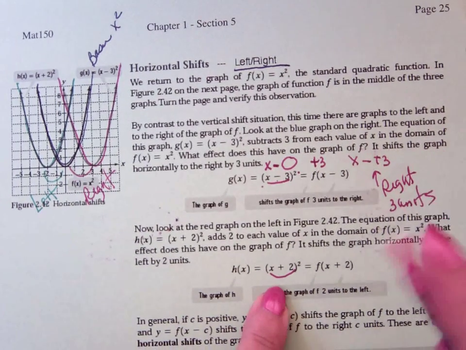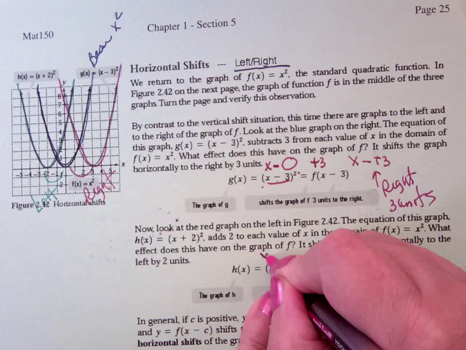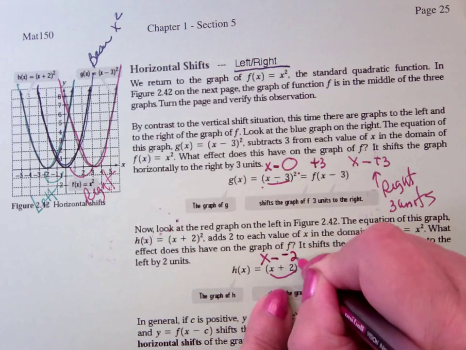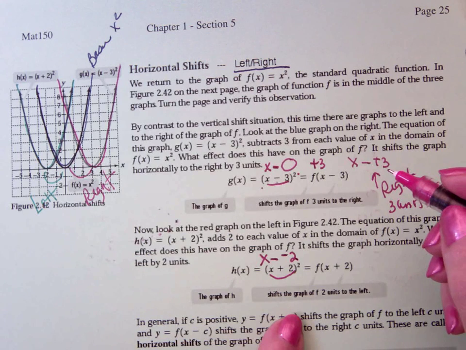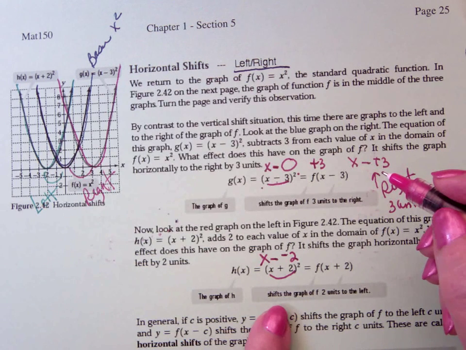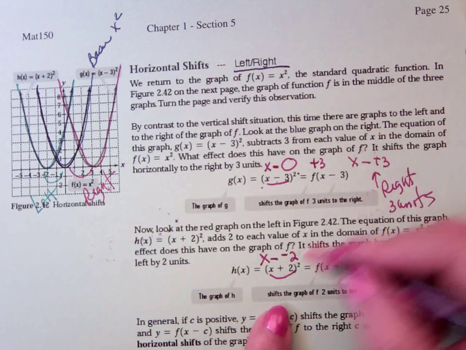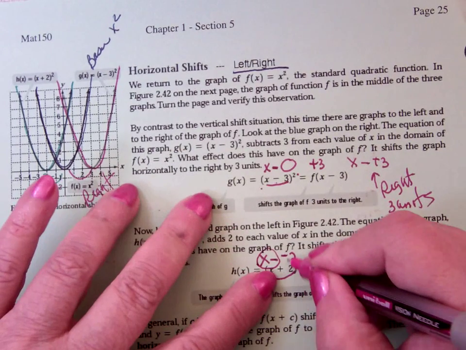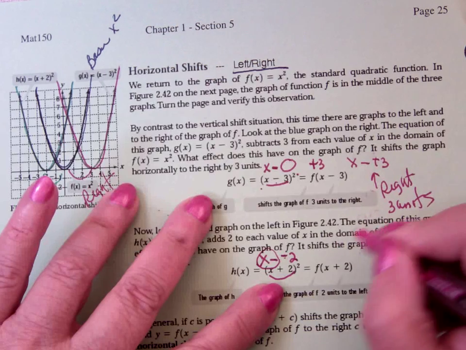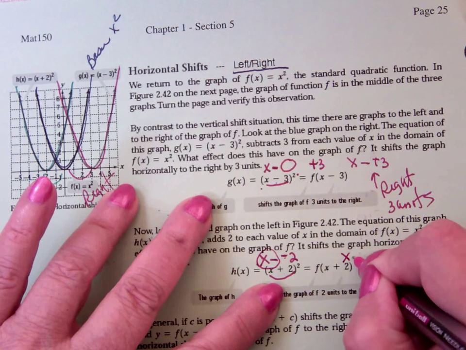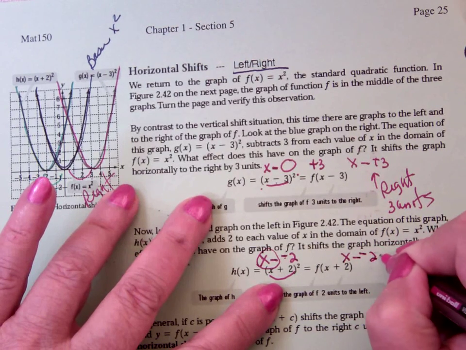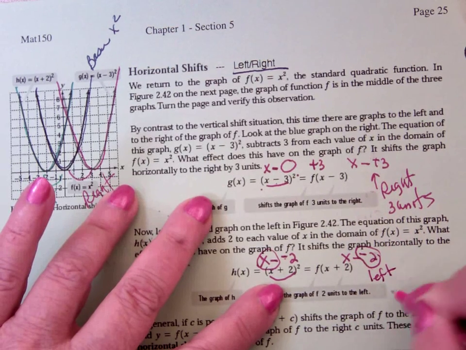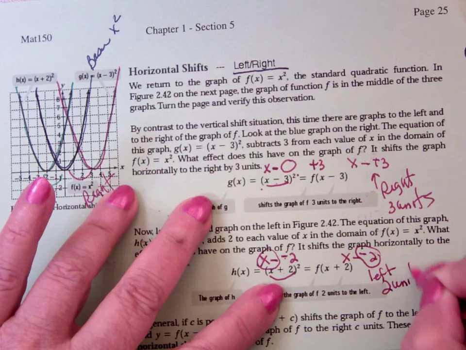If I look at this as being a plus, this would be x minus, well, how would I get a plus? Minus 2. So it's always x minus, and if there's a plus, it's a minus 2. This would be x minus a minus 2. So this would tell me that it would be left 2 units.